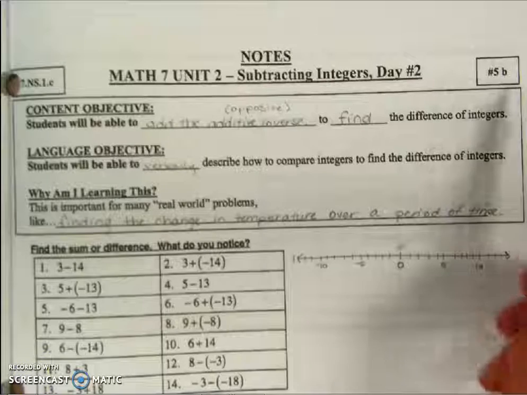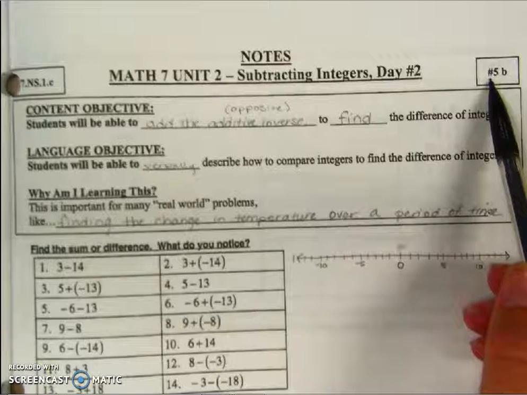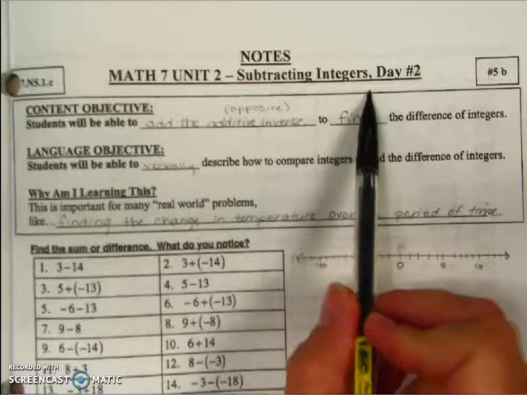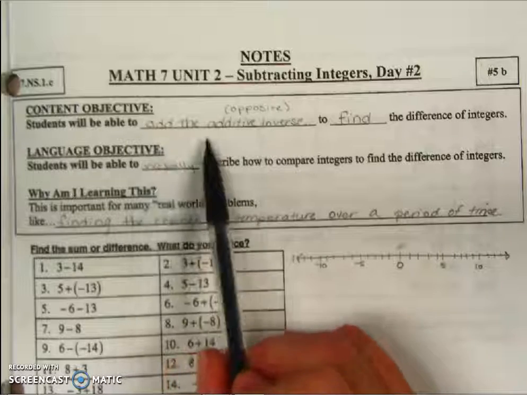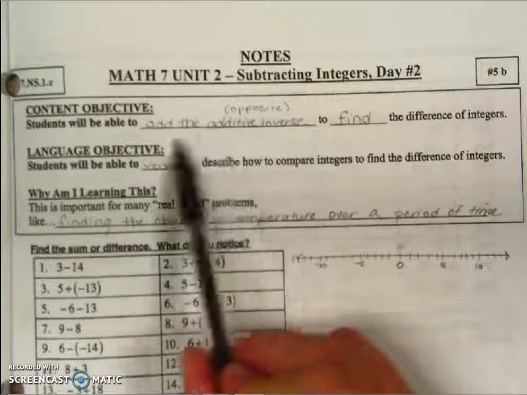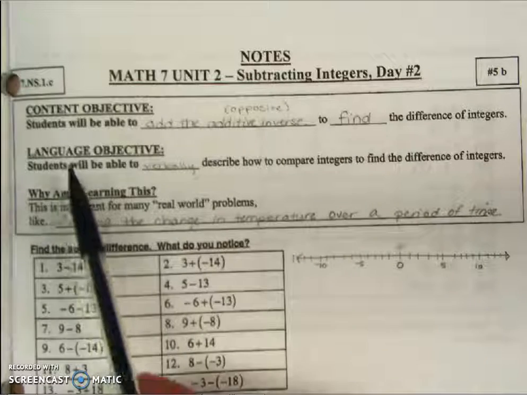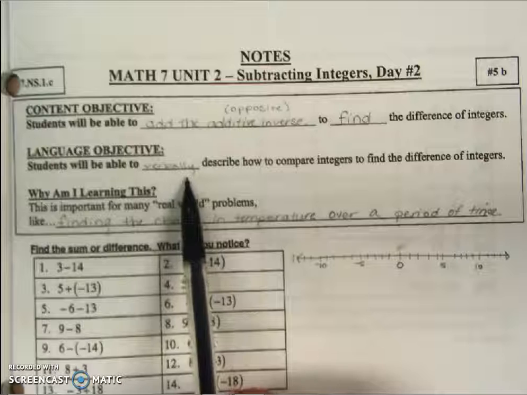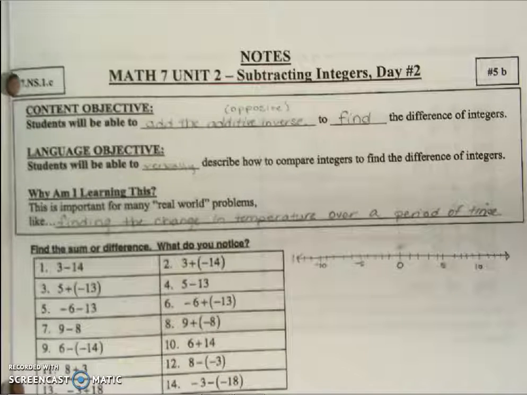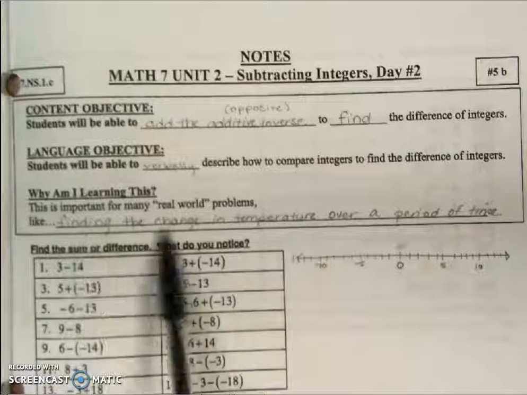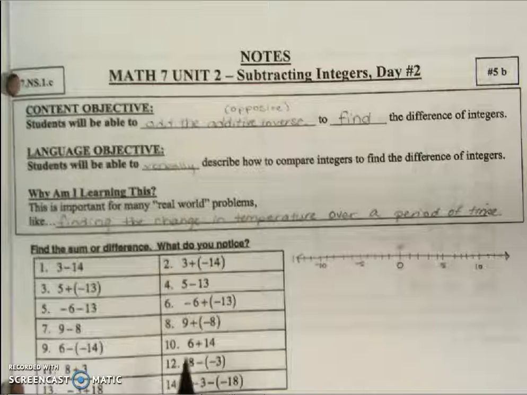So here we go. Today's lesson is number 5B in Unit 2, Subtracting Integers, Day 2. Today students will be able to add the additive inverse, add the opposite, to find the difference of integers. Language objective: students will be able to verbally describe how to compare integers to find the difference of integers. And this is important for many real-world problems, like finding the change in temperature over a period of time.